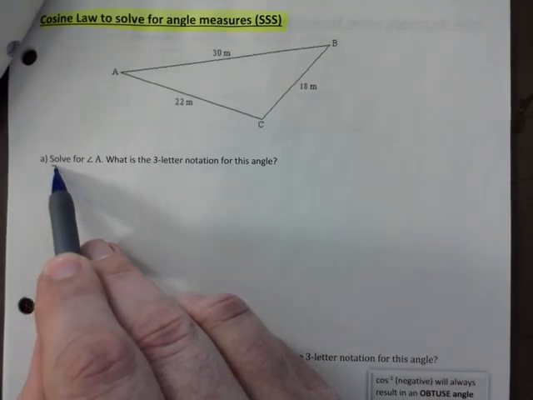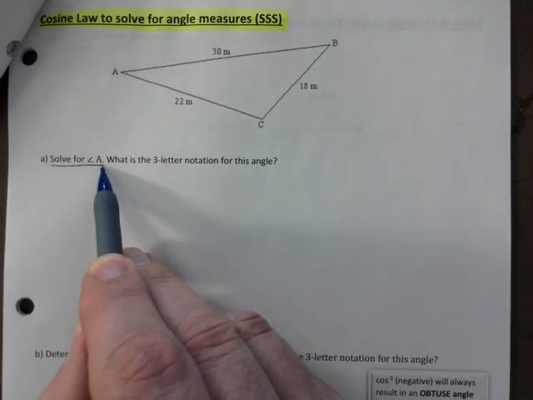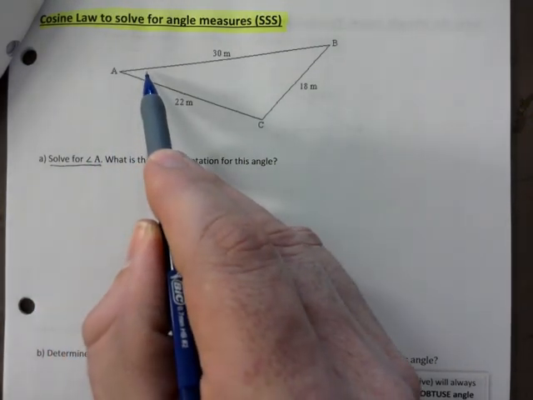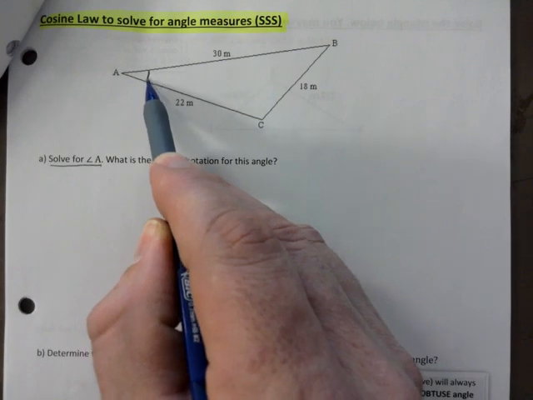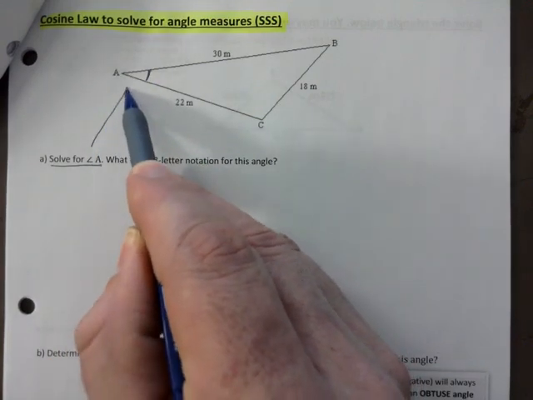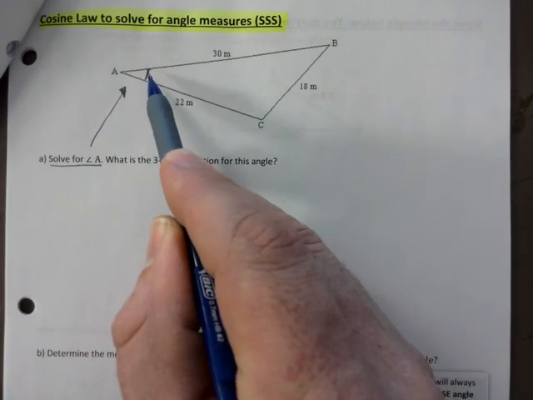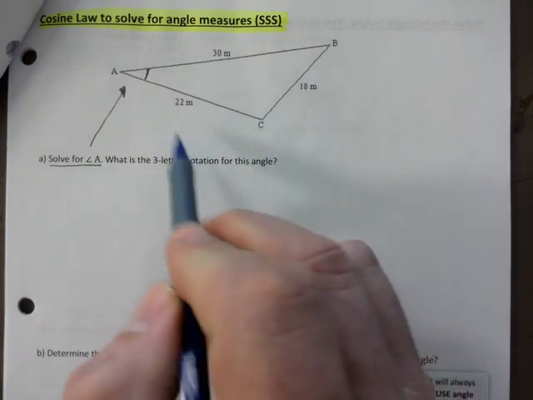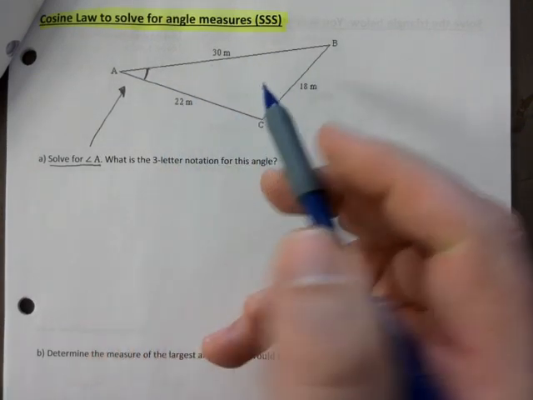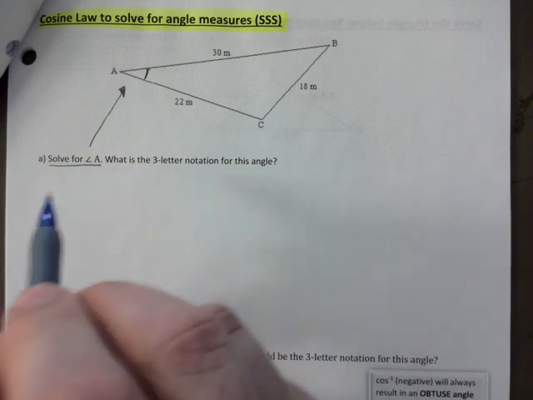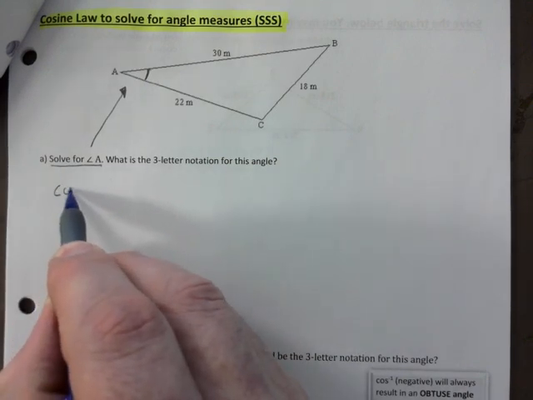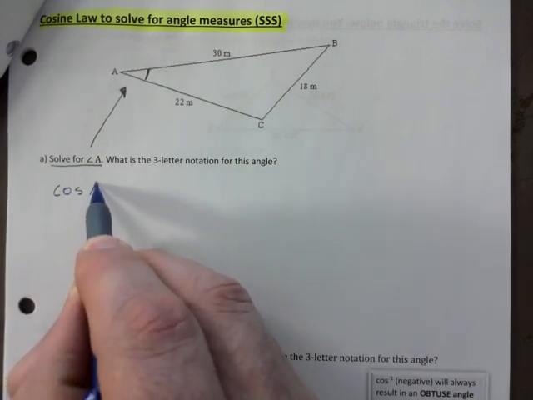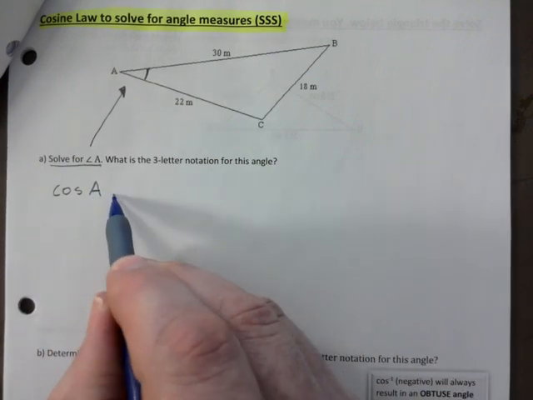So let's tackle this. Solve for angle A. So it's this one right here. Okay, we want that one right there. You notice it's side, side, side. So you have to use cosine law. So the way we would find cosine law is this. You got to start with cosine of whatever angle you're interested in finding.